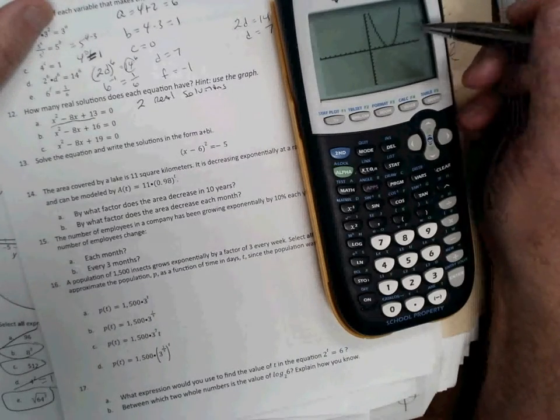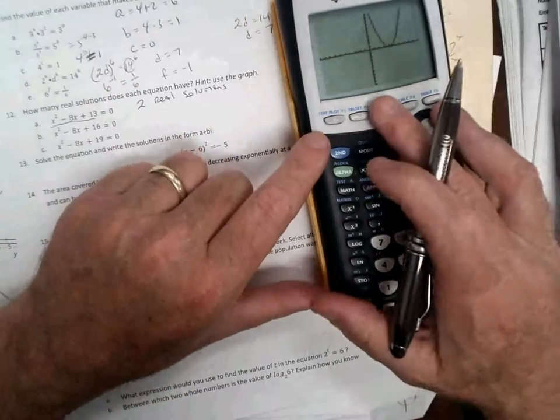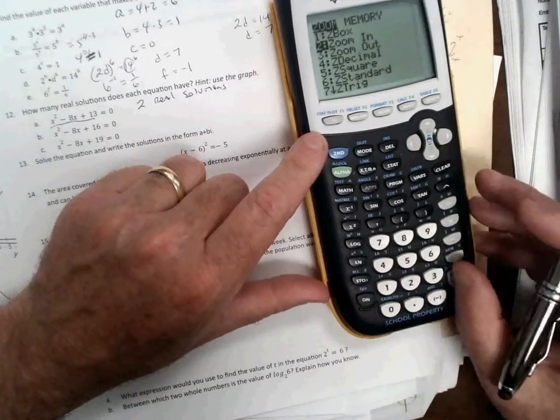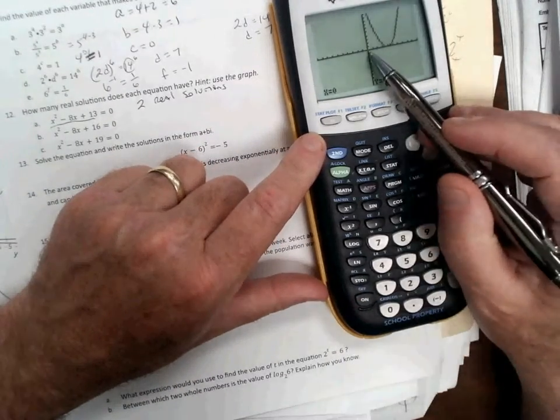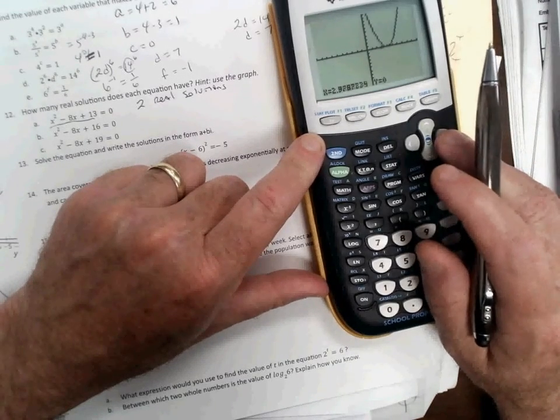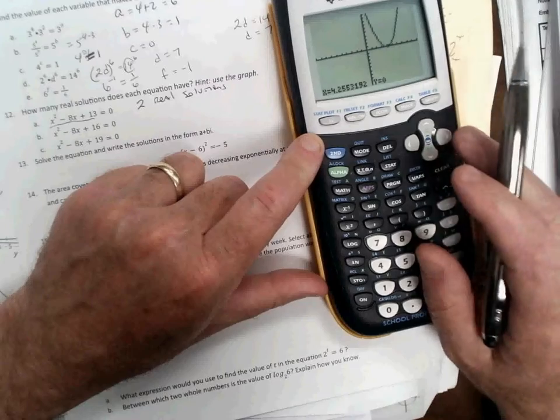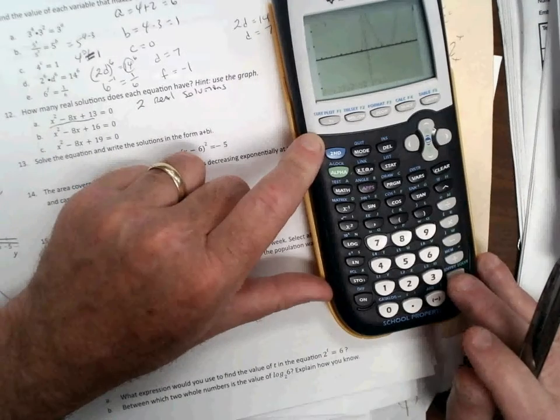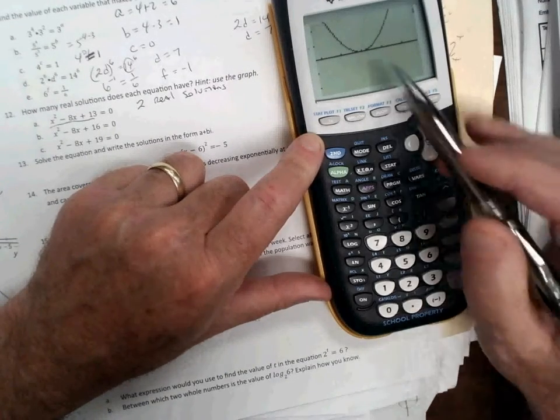We can zoom in on that, hit zoom, zoom in. You see the little blinking thing there? We have to move it to where we want to center the zoom. So I'm going to center this right here, pretty close to 4, and hit enter. And we're going to see it still looks like it just barely hits it.